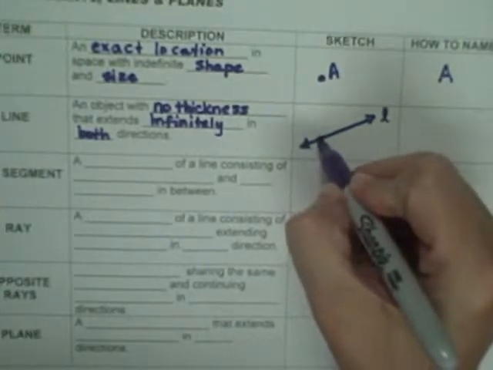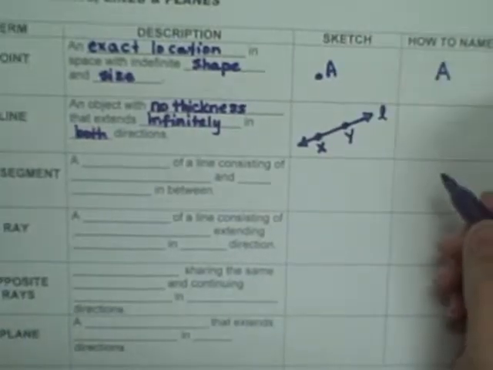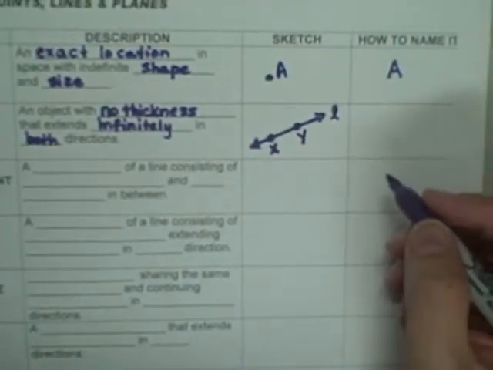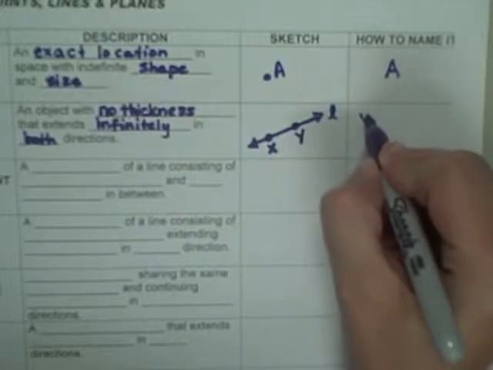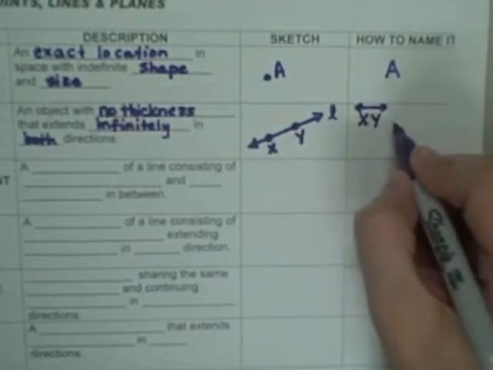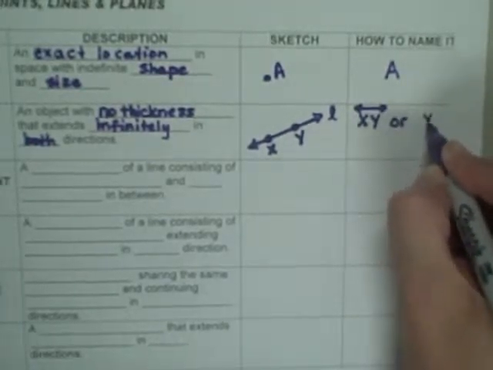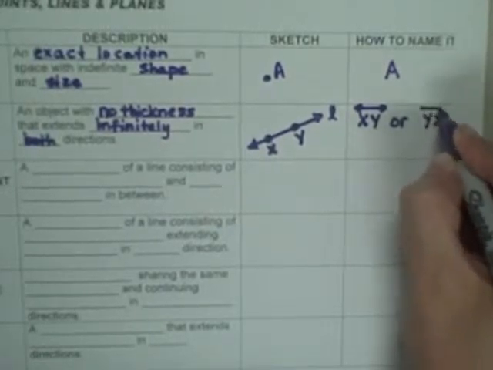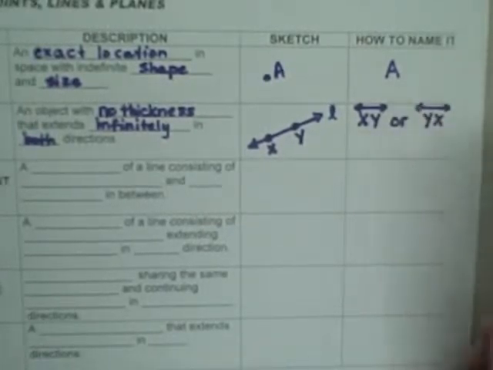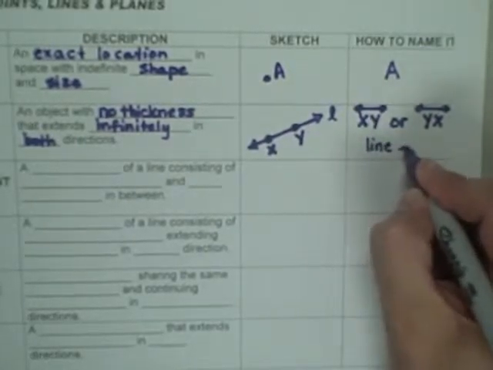Or if you have points on your line, you can name your line according to those points with a line symbol above them. Now you can label this as line XY, or you could label it as line YX. Or of course you could label it as line cursive L.